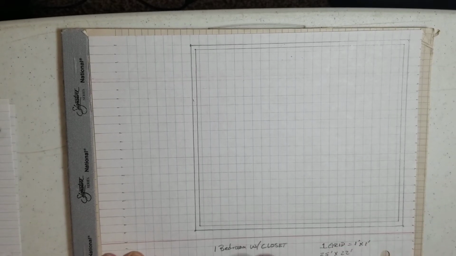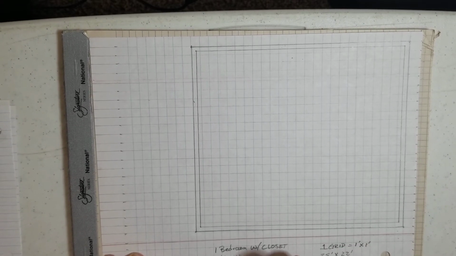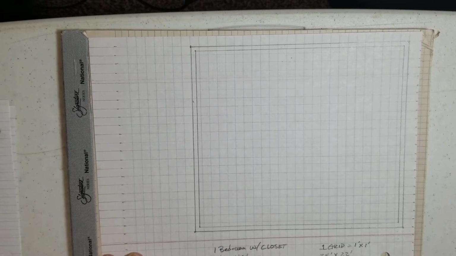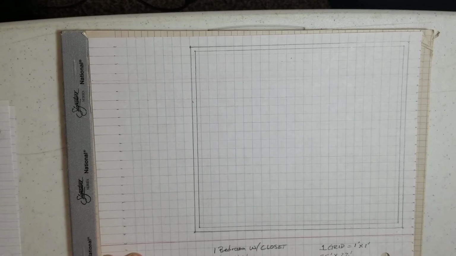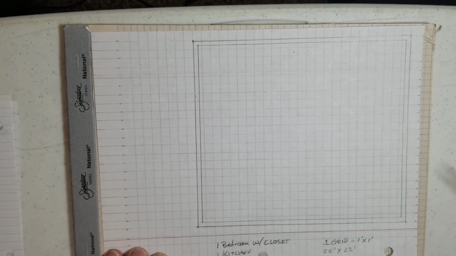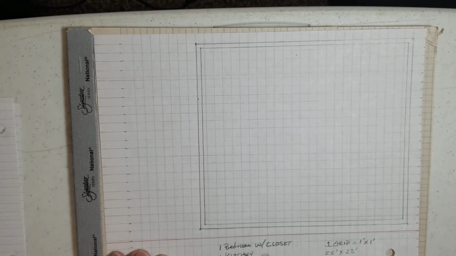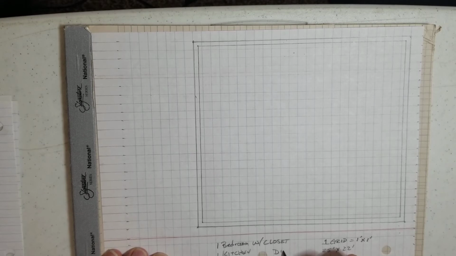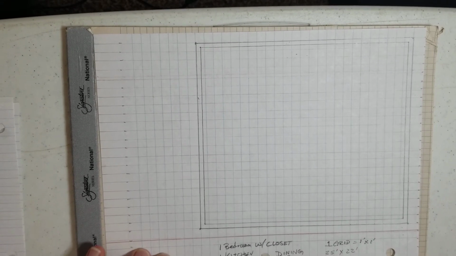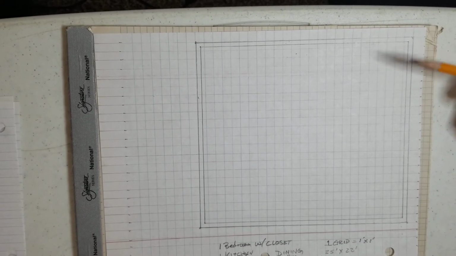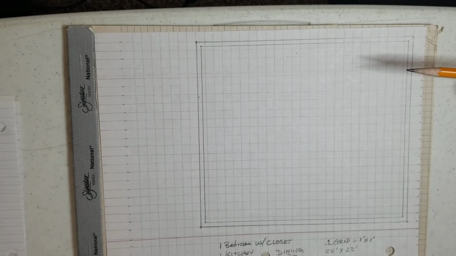We're going to draw 1 kitchen, 1 living room, and we'll see how much room we have left for a dining area. So maybe if we have room, we'll do a dining room. Okay, so this is how we're going to lay this out.